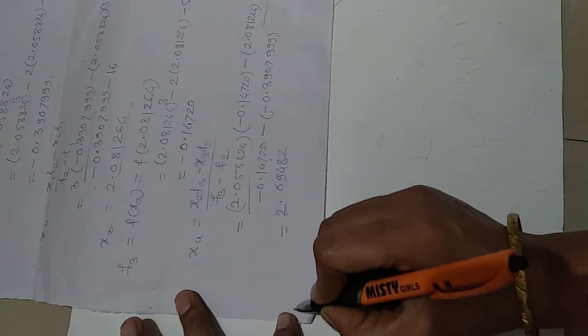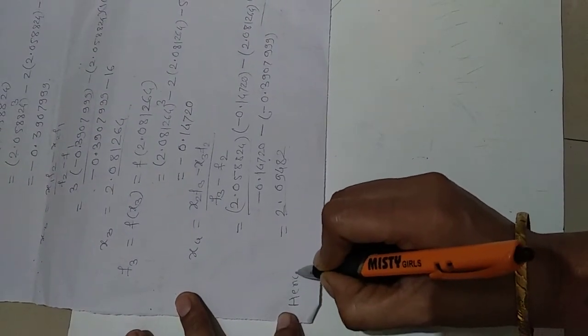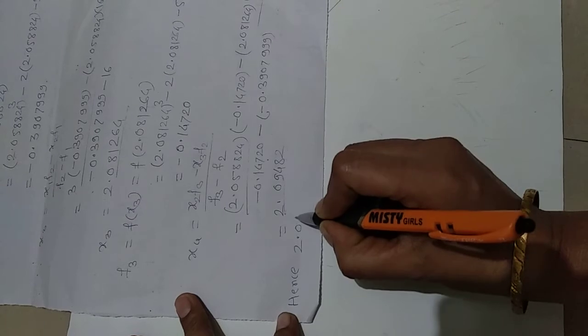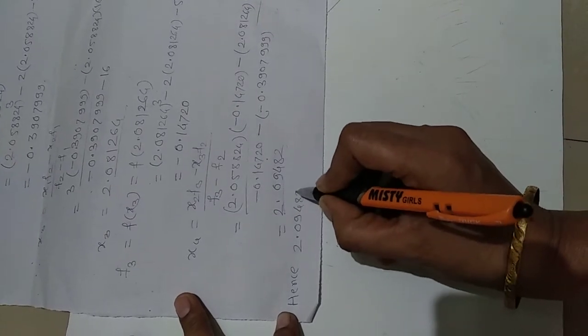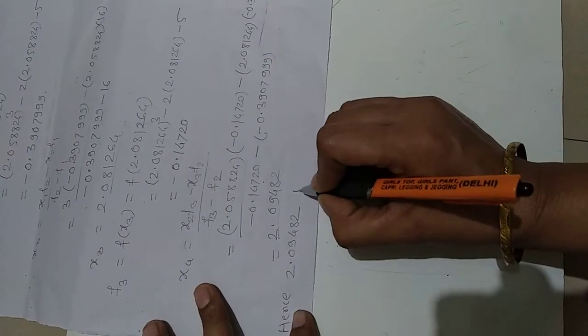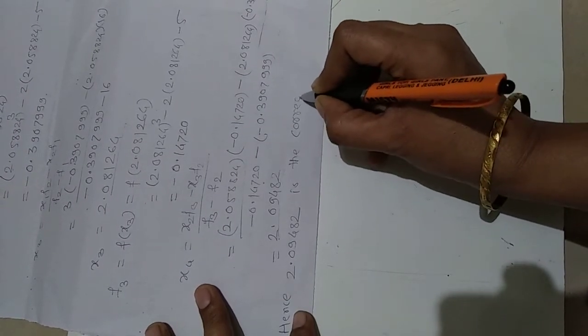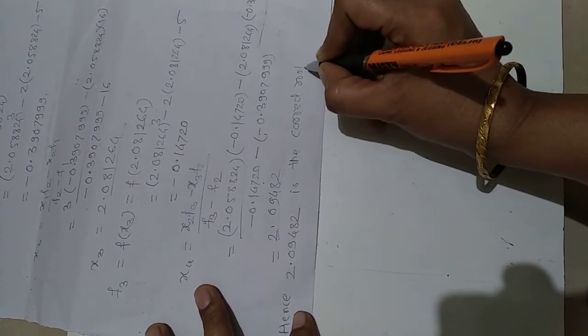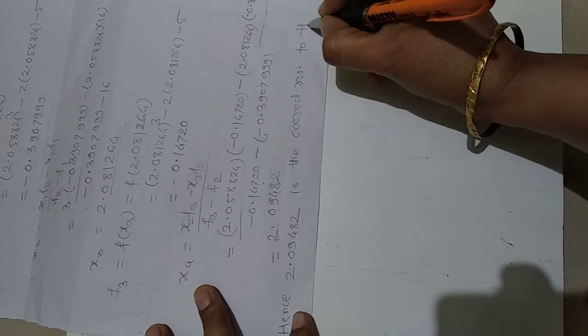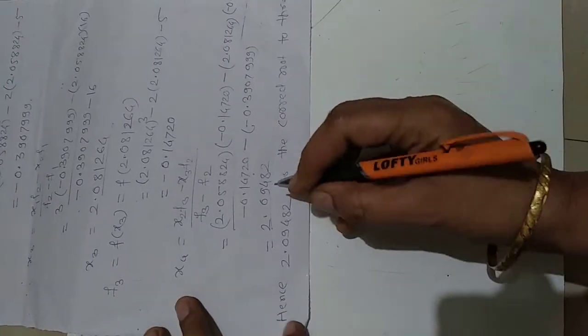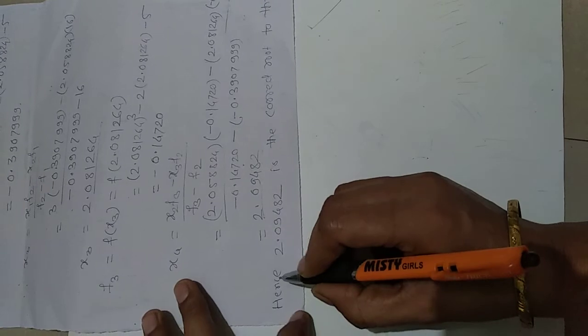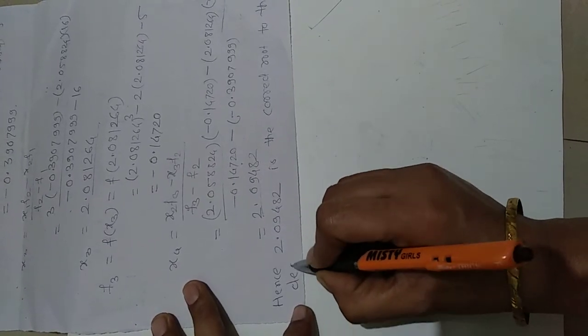Hence 2.09482 is the correct root to 3 significant figures or 3 decimal points.